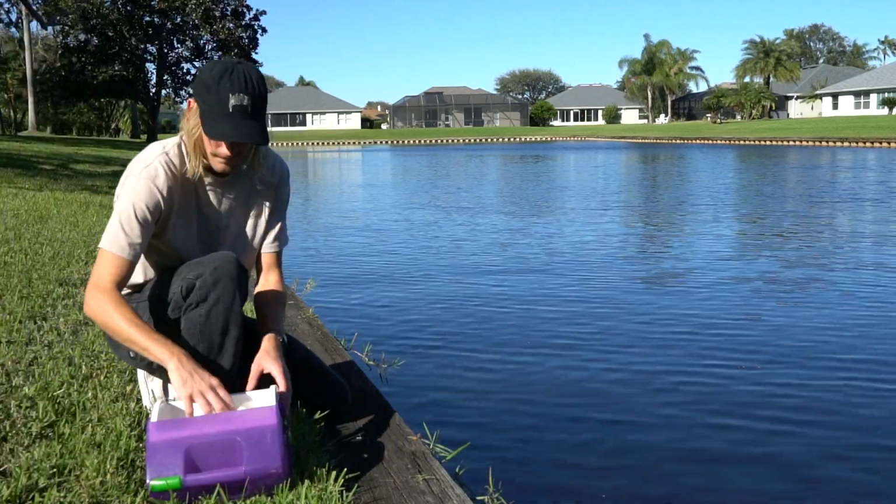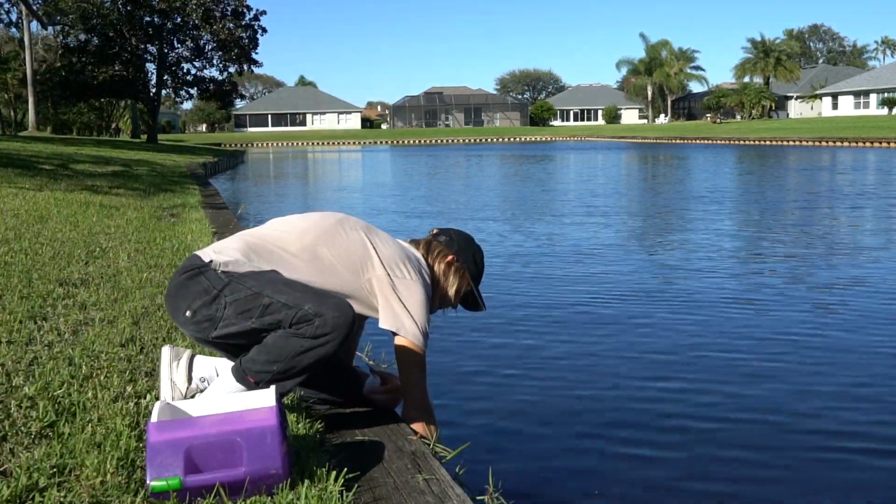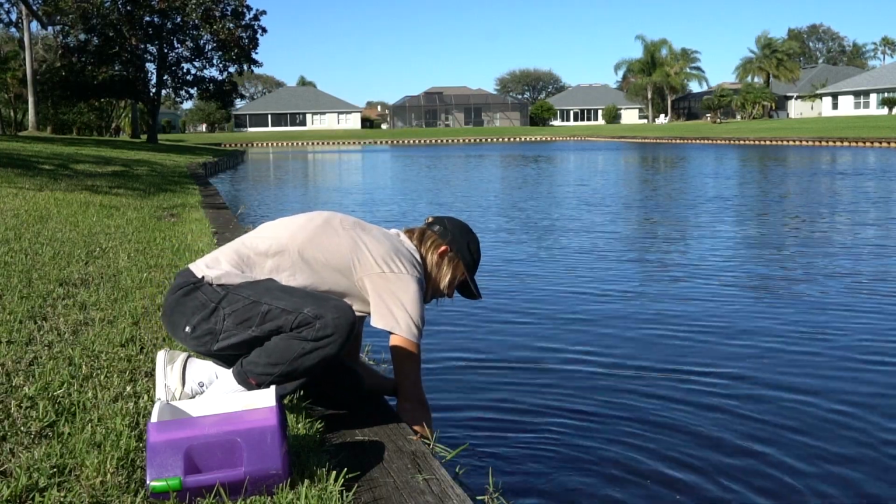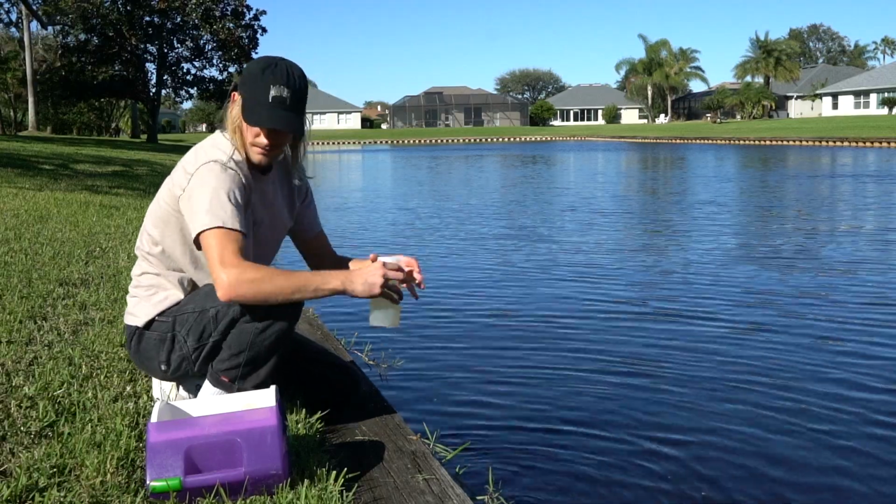Here I am grabbing duplicate surface grabs from one of the detention ponds. While I perform this task, Trey is using a YSI exosonde to gather water quality parameters of interest behind me.